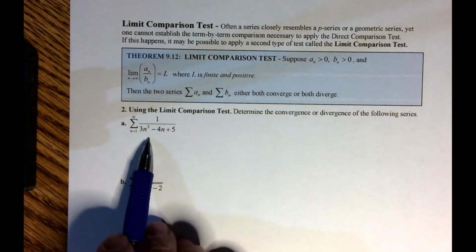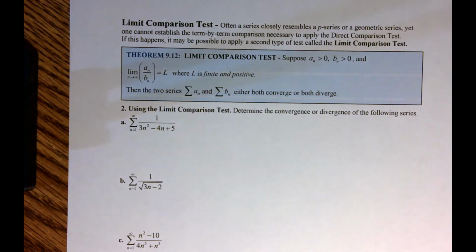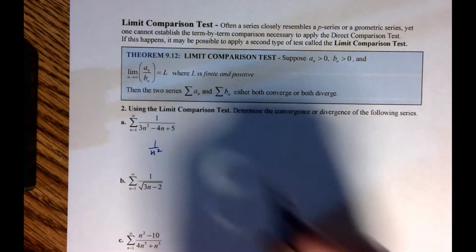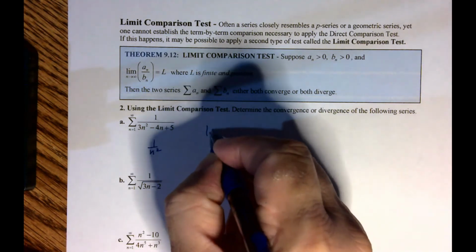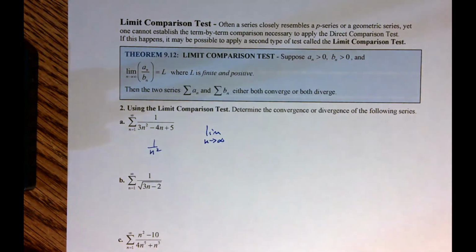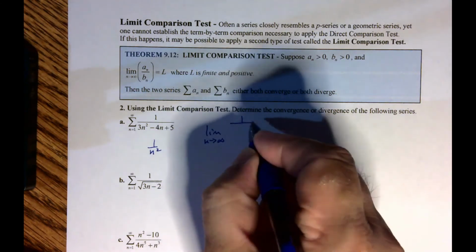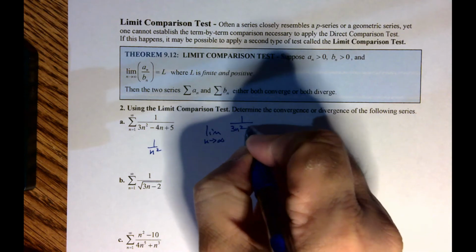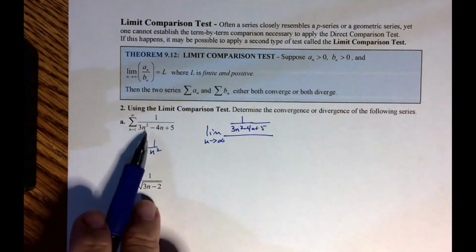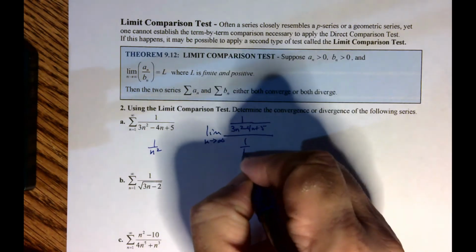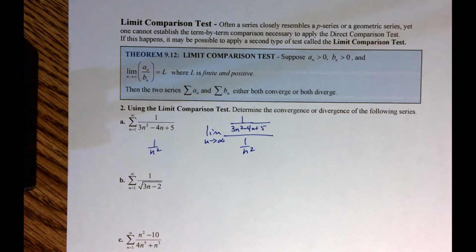Looking at this one, 1 over 3n squared minus 4n plus 5, what will be a good thing to compare it to? A good thing to compare it to will be 1 over n squared. From the p series test, we know that this will converge. So take the limit as n goes to infinity. It doesn't matter which one's on top. I'm putting the a sub n of my given series over the one I know about. We know that 1 over n squared converges by the p series test, and p equals 2. And then we take this limit.